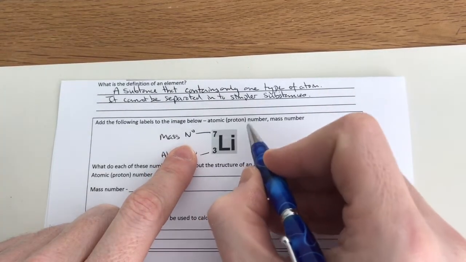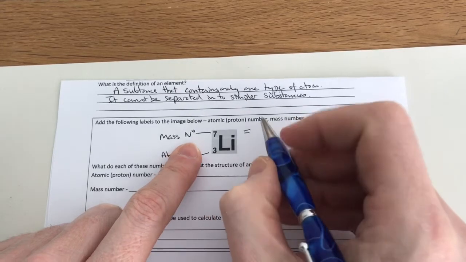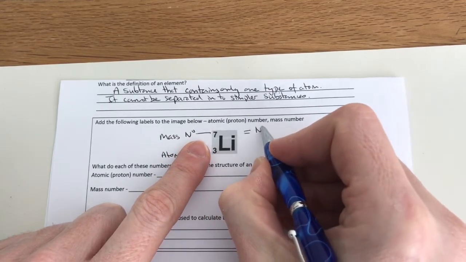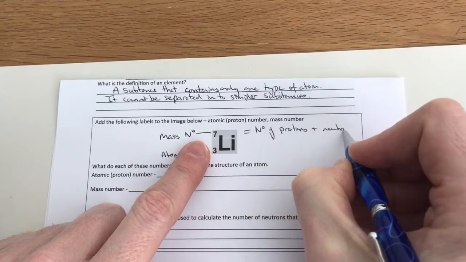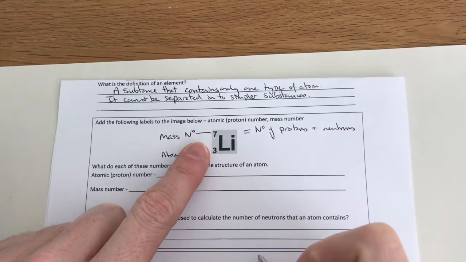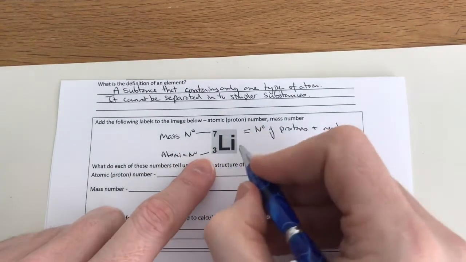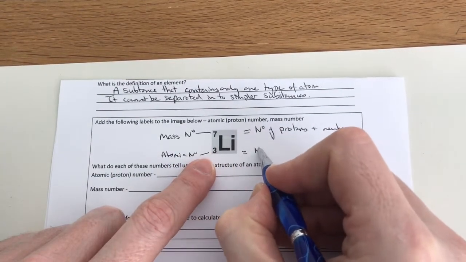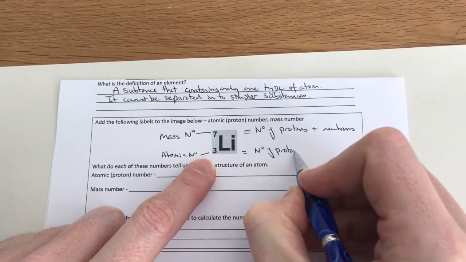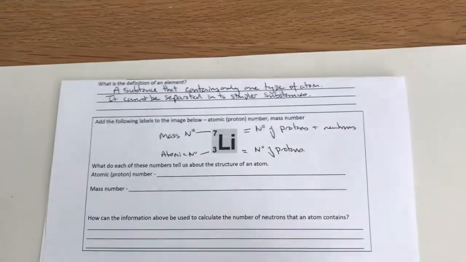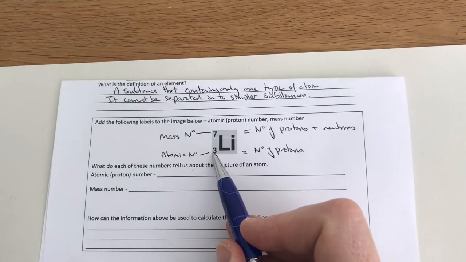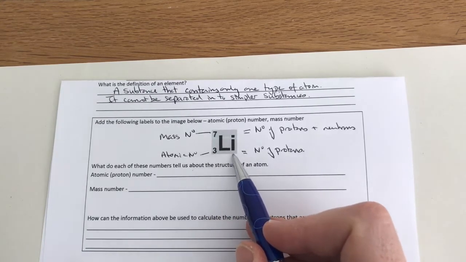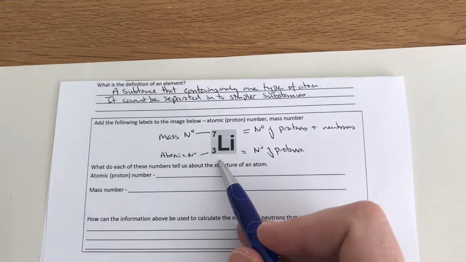And we know, if you remember back to our rules about protons, neutrons, electrons, this is going to equal the number of protons and neutrons, because they are parts of the atom that have significant mass. The atomic number, this is going to equal the number of protons inside the atom. Okay, this is unique for every single element on the periodic table. They all have a unique atomic number. So if you look across the periodic table now, you will see that they increase as you go across, and each one has a different number.